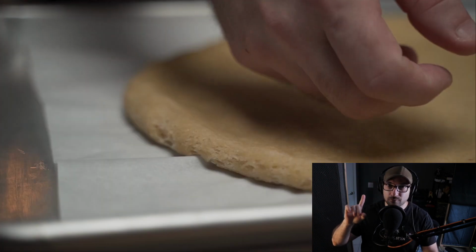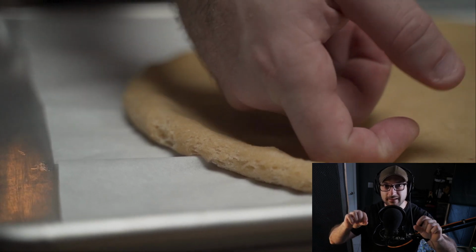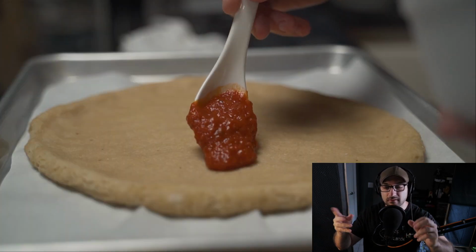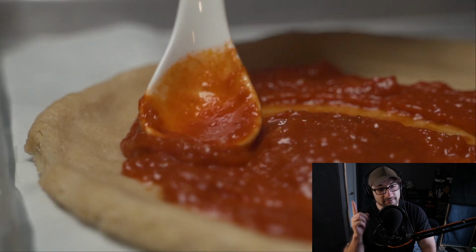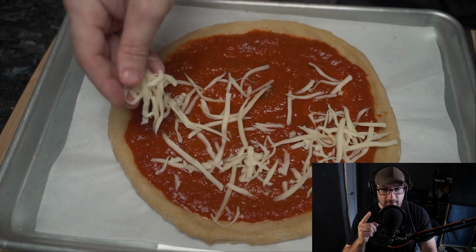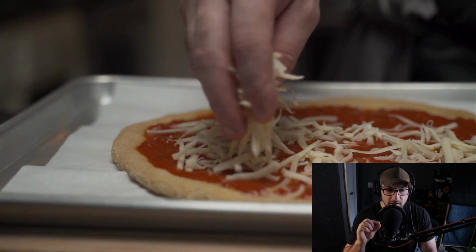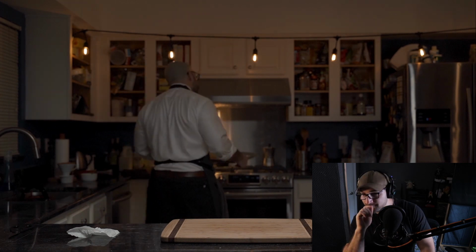Making that rim makes a world of difference. If you fold it over, the pizza will unfurl and burn and stuff. Making that weld really makes a big difference. I actually don't like red sauce on pizza. I mean, I do, don't get me wrong, but I'm not a big fan of it. I like a white pizza, which I'll do eventually.